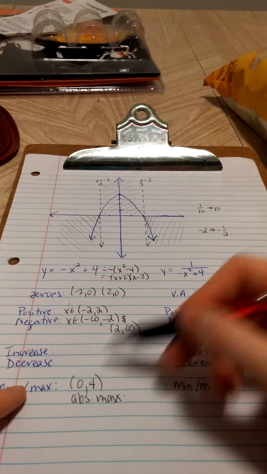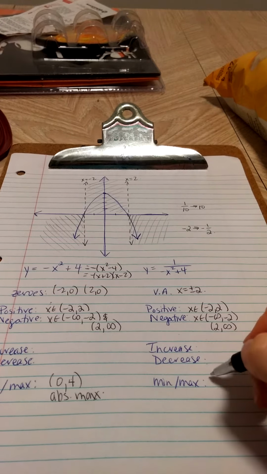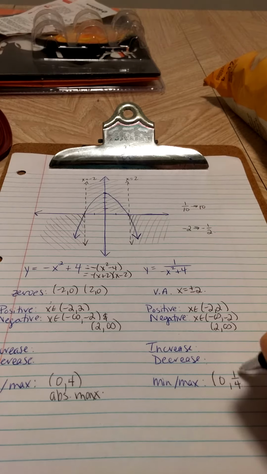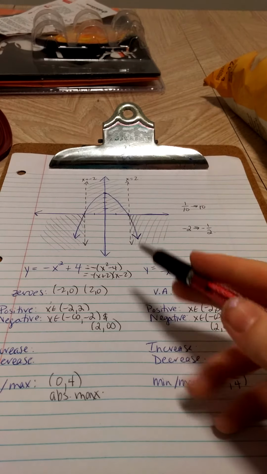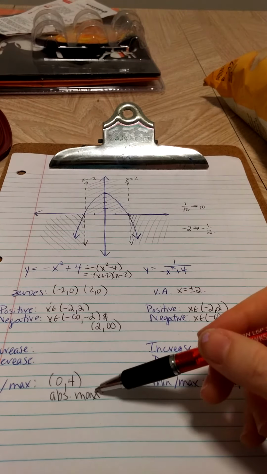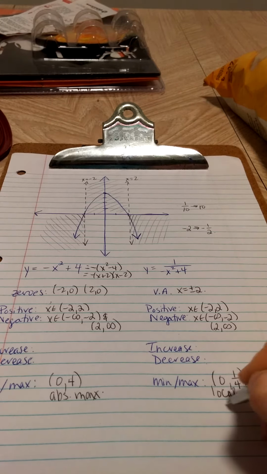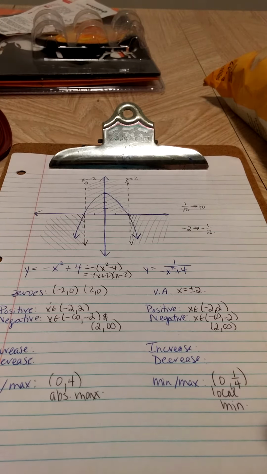It's going to become the opposite. Well, the reciprocal. So instead, it's going to be the coordinates 0 and 1 over 4. And what you're going to see in a minute is that instead of becoming a maximum value, it's going to become a local minimum value on my reciprocal. So if you don't know this right away, that's okay. Within a few seconds on the sketch, you'll see that.